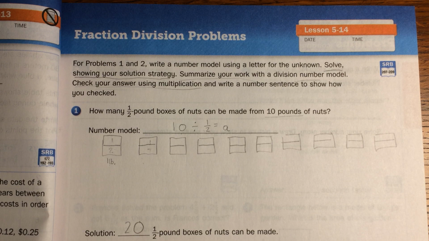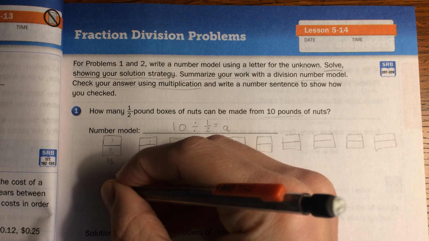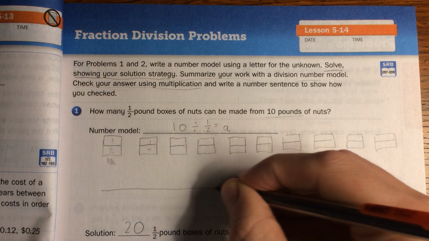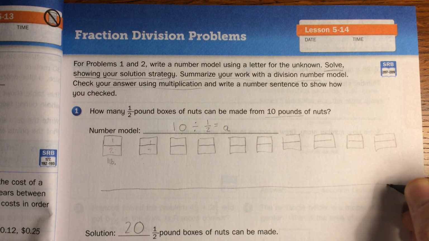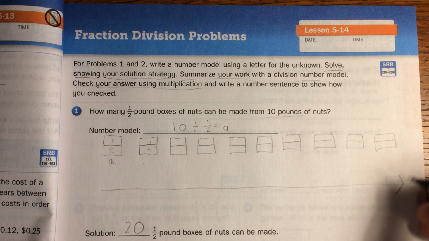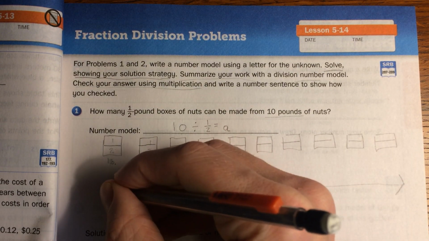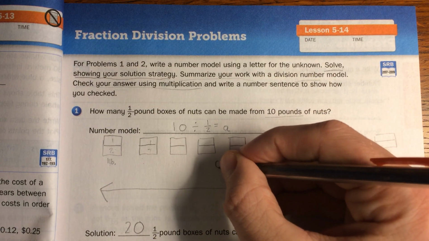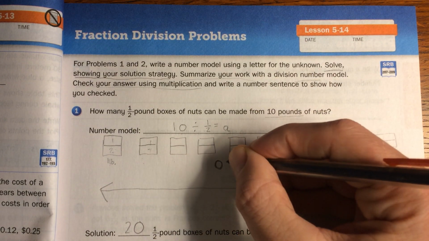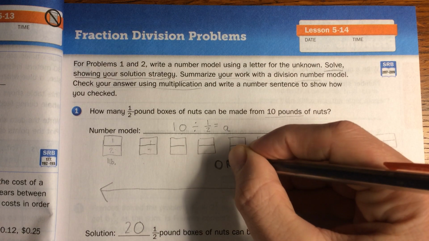Not too bad that route, right? If you're not feeling it, I'll show you the number model route we can go. So in that case, what we can do, you can literally create a number line. It doesn't have to be exact. So I'm going to put a big "or", so you guys know it doesn't have to be both. You can pick your strategy.